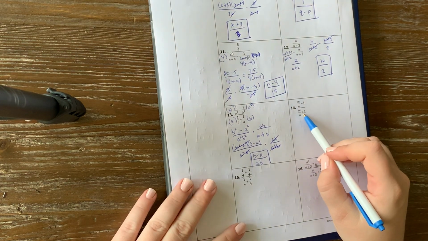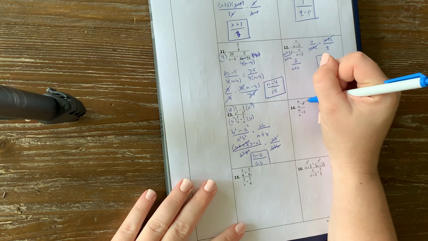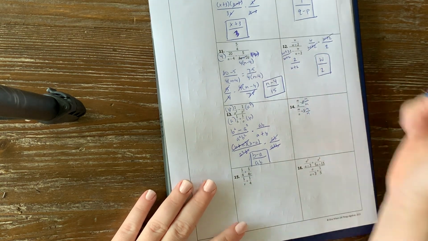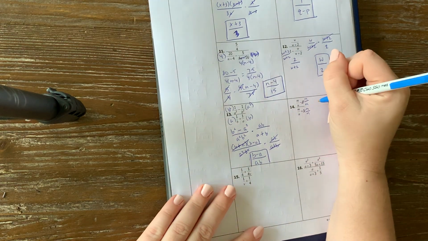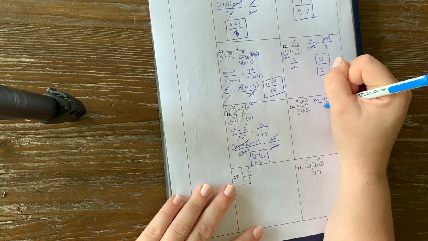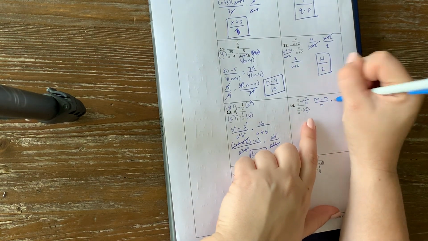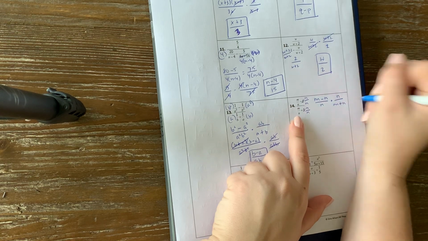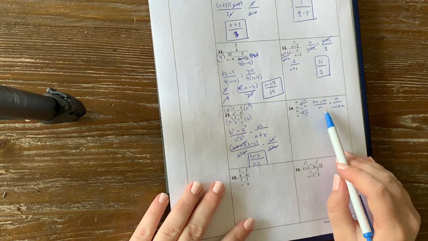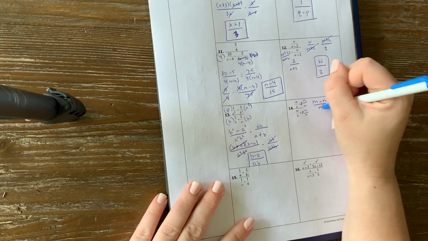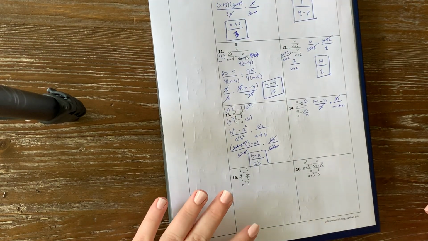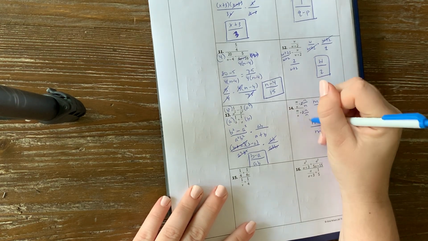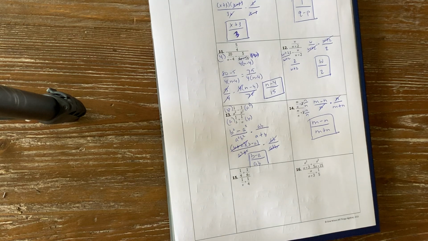Okay, on this one, that 1 right there is going to turn into n over n. And this one's going to be also an n over n. So we have common denominators. So that turns into m minus n over n. And then times the reciprocal, so n over m plus n. Okay, so our n's are going to cancel each other out there. So we're left with m minus n over m plus n as our final answer.